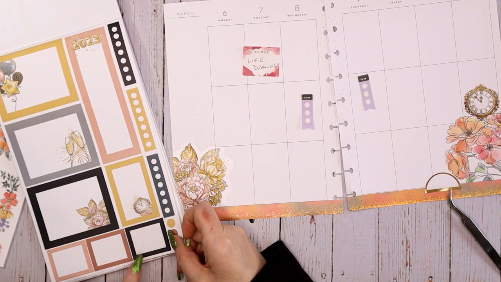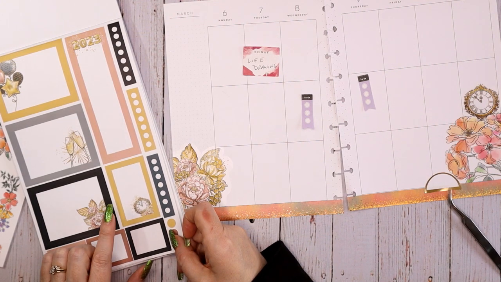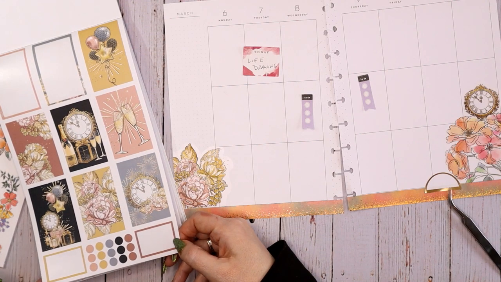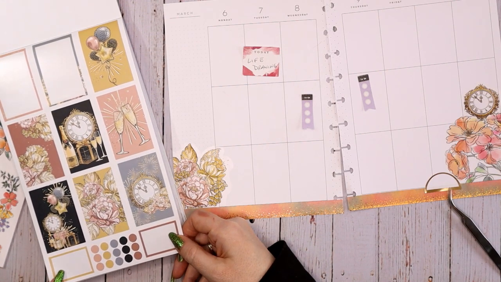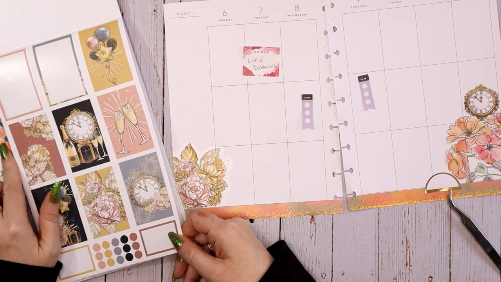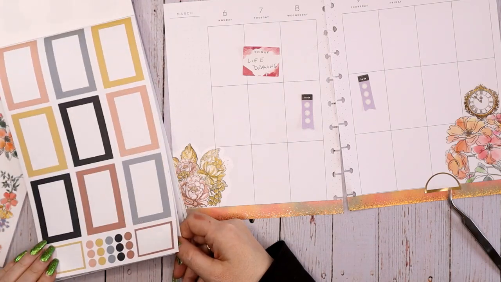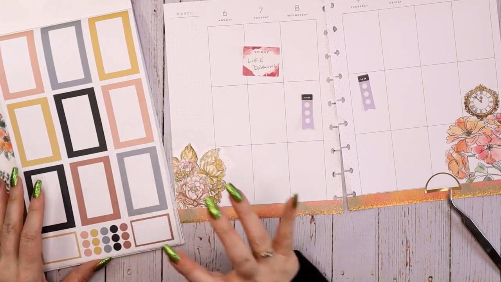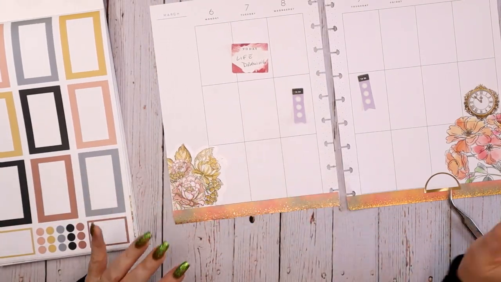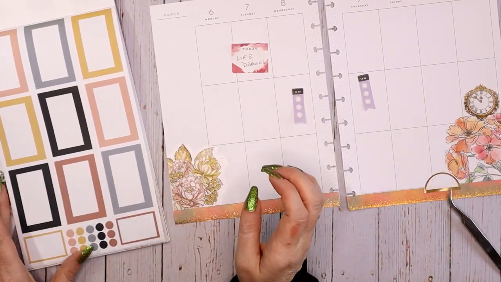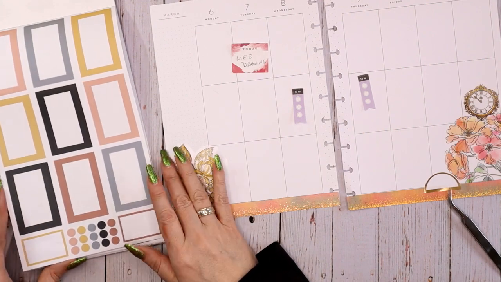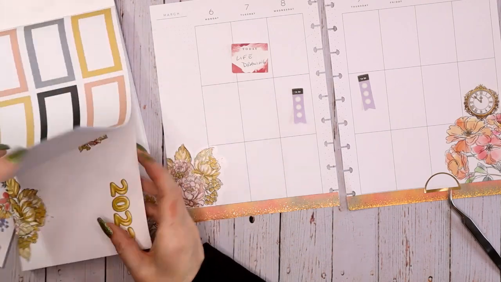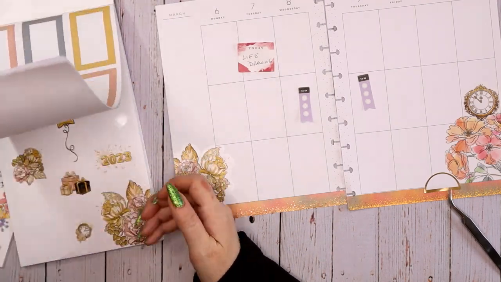I could use that for my meal planning, but it doesn't really give me enough room for the Saturday and Sunday. So, okay, here's a box. I'm going to struggle with finding gold boxes in the Happy Planner stickers that I picked. So maybe I'll go ahead and grab gold out of this book for my square stuff.